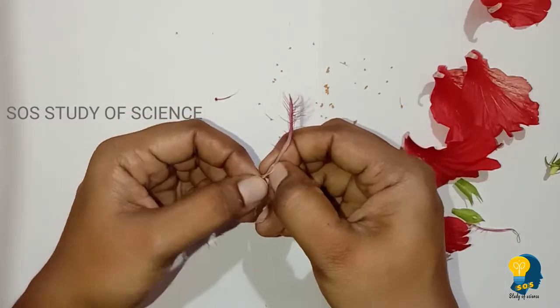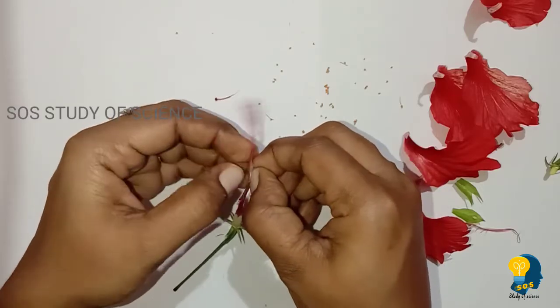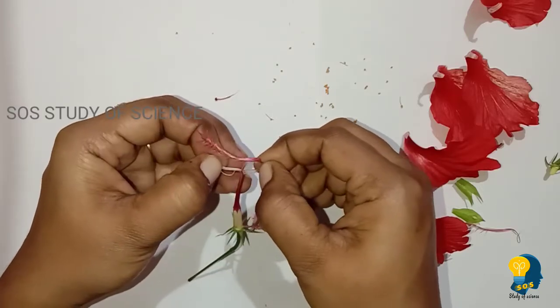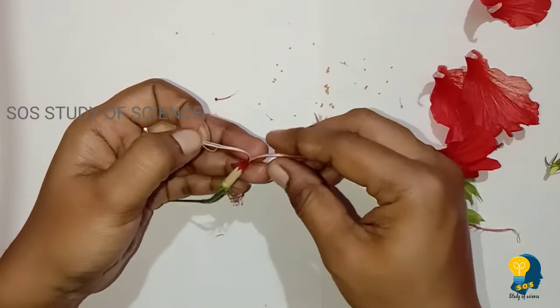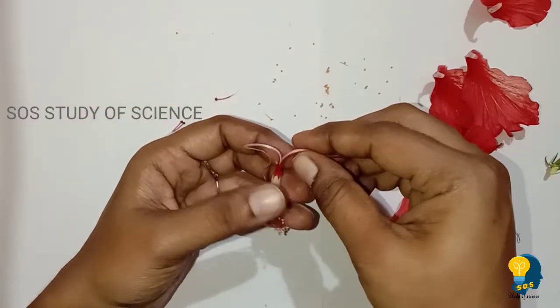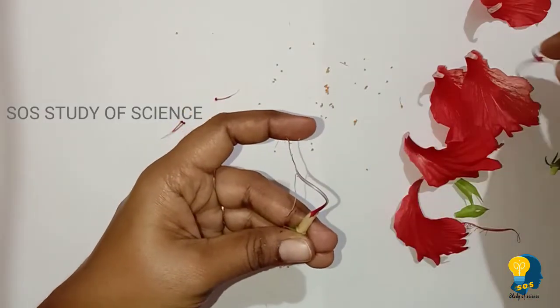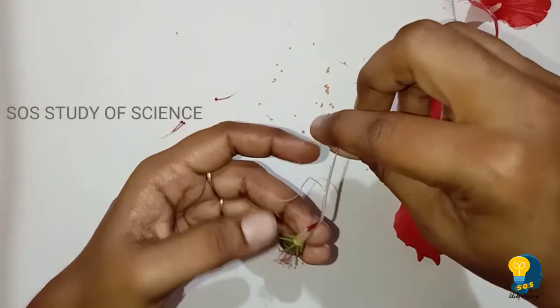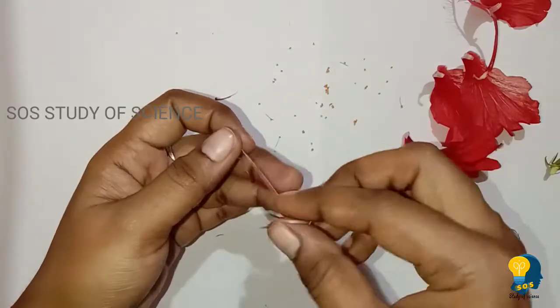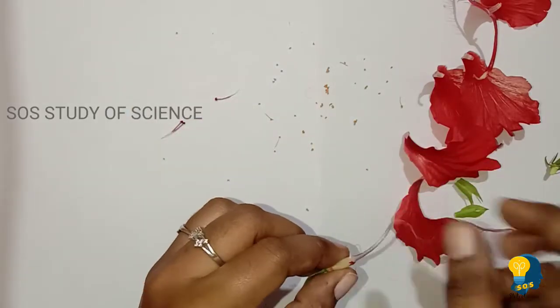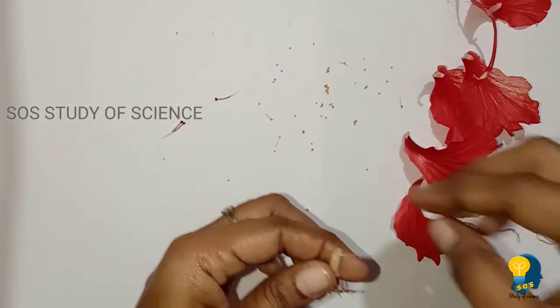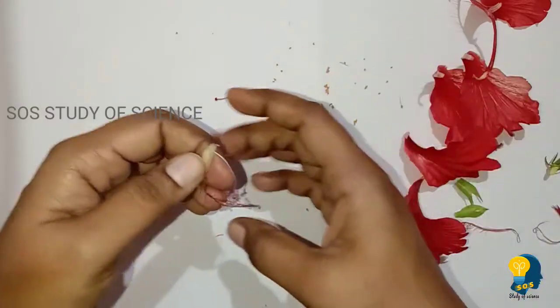It is a little bit delicate, so we have to remove it slowly. I don't have a blade at home, so I'm just removing it by hand. Okay. So now it is perfectly removed. So now you can easily observe very clearly, children.